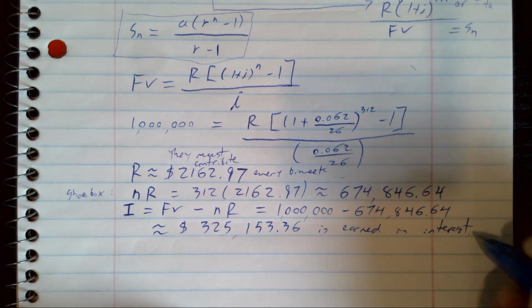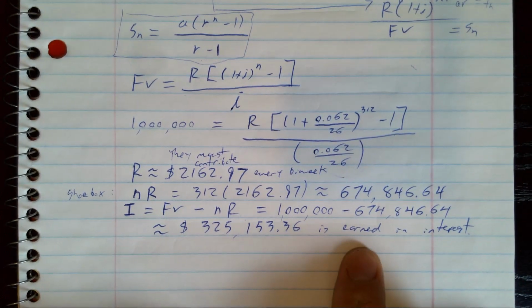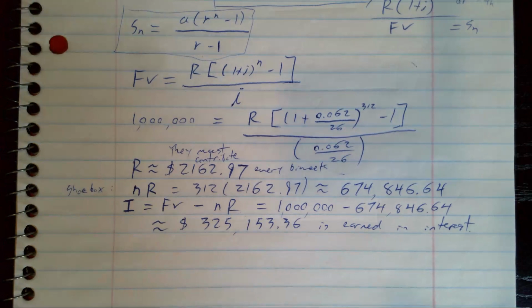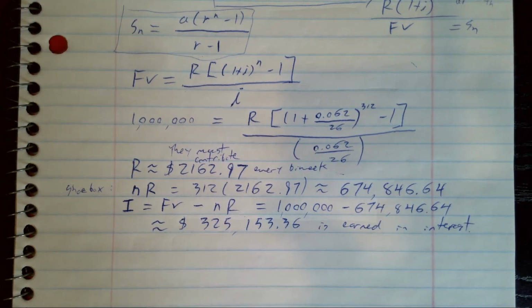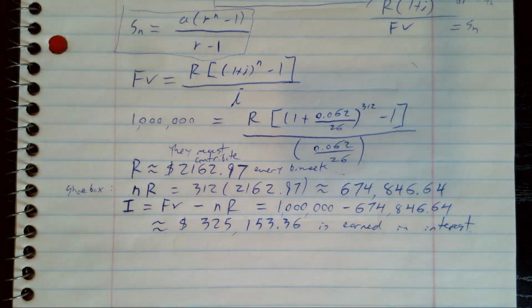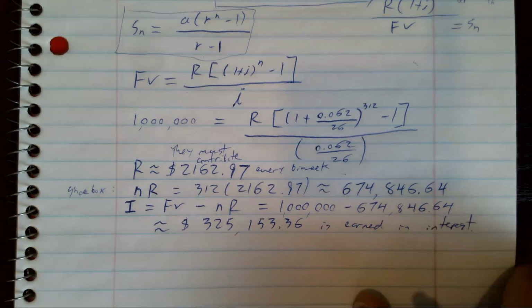The word earned, think of that as through a financial lens. I'm not sure that this person has deserved this money, right? They are loaning the bank their money, so they're being paid for the privilege of not having that money anymore. Okay. All right. The other thing that I want to look at is the annuity due.